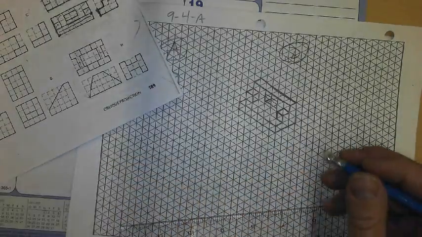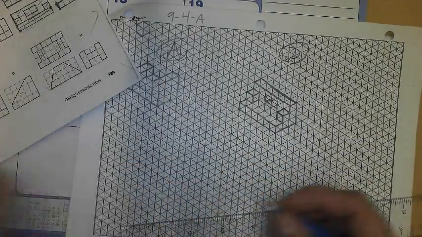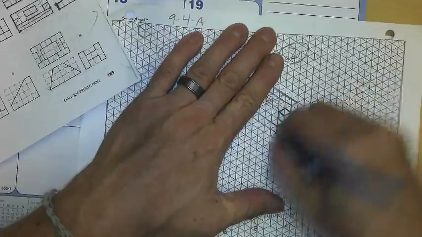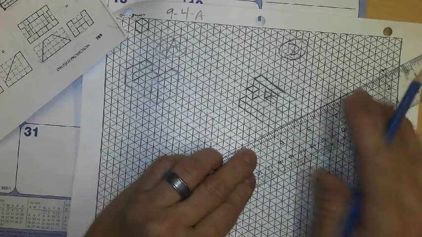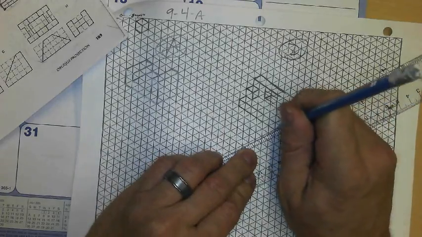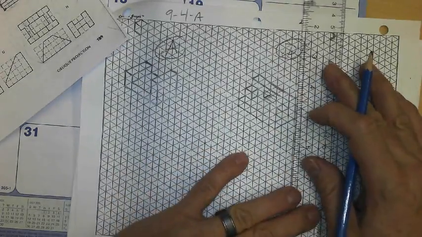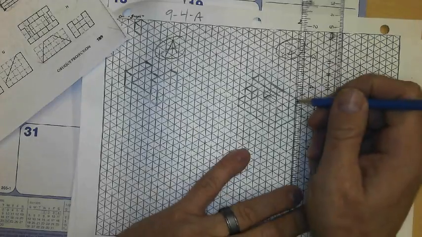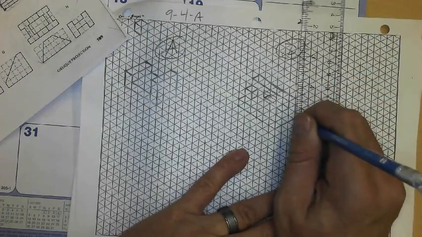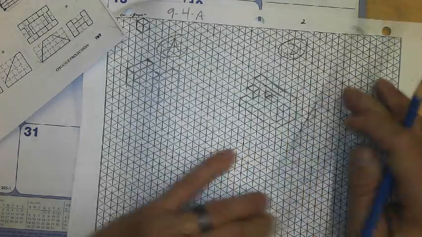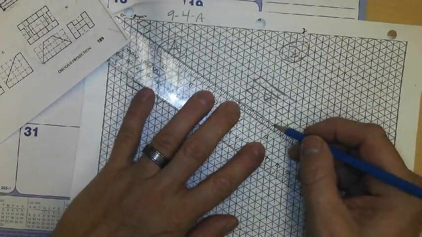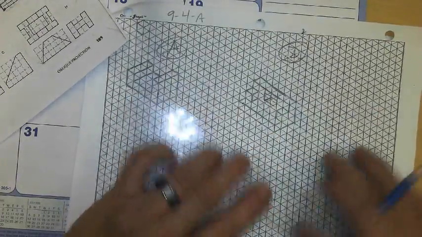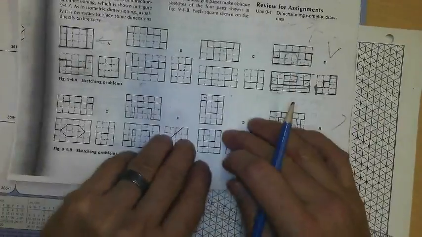Don't press quite as hard as you normally would. And then erase. And once you've erased, you should just have some lighter lines there. Then you get your ruler and you just trace them. And you make sure that they're nice and straight and even. Okay? And you kind of go from there. And that's how I might go about doing the drafting part.